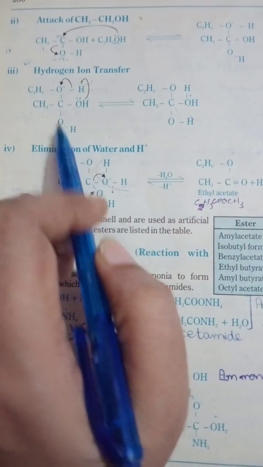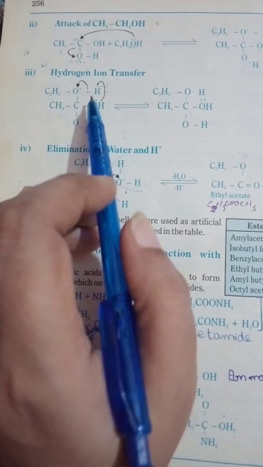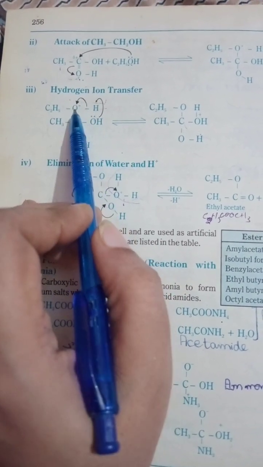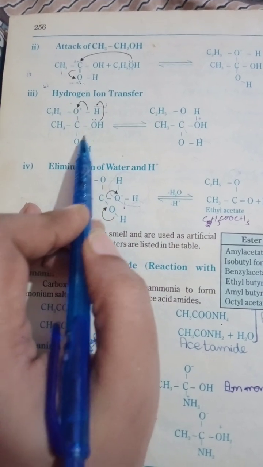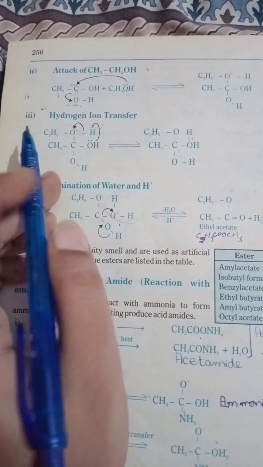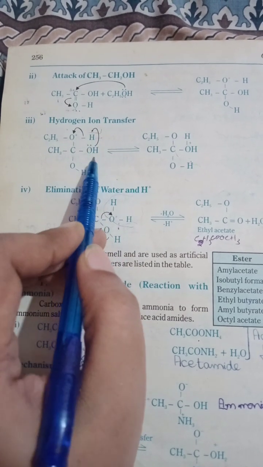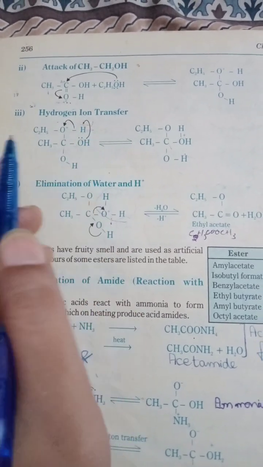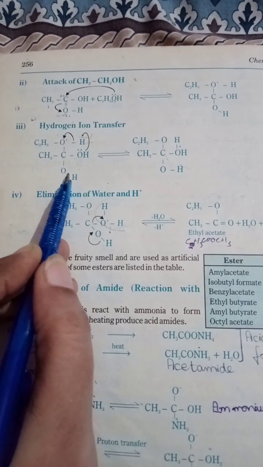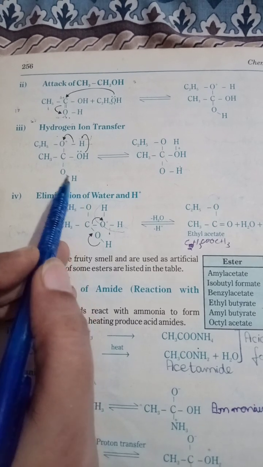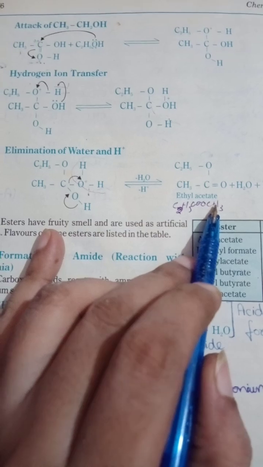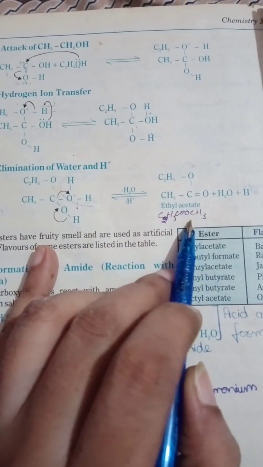In the next step, hydrogen ion transfer. In this reaction, here a bond will be generated, and this bond will be broken. Okay, and here this water molecule will be removed, and in the next step, this hydrogen atom will be removed, and our double bond will be generated here, and therefore the ester will be formed, that is the ethyl acetate.